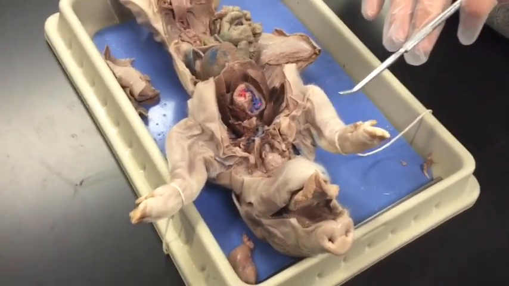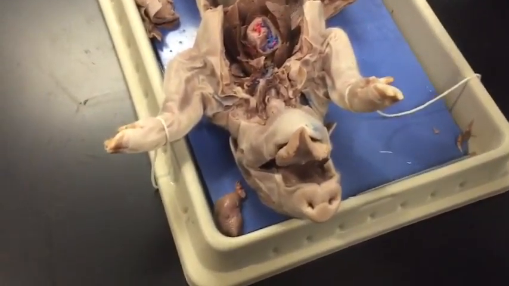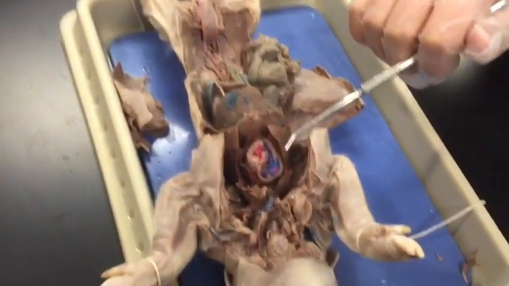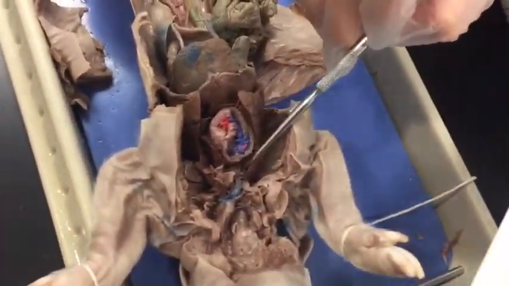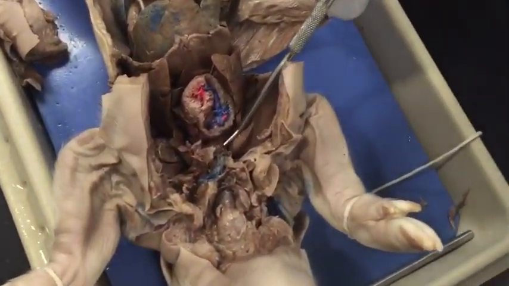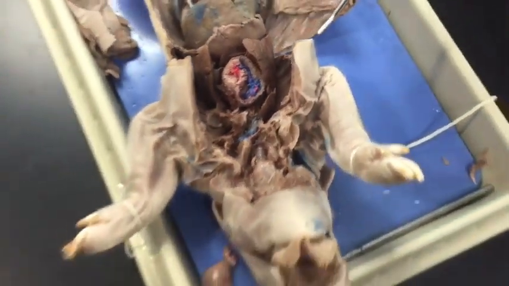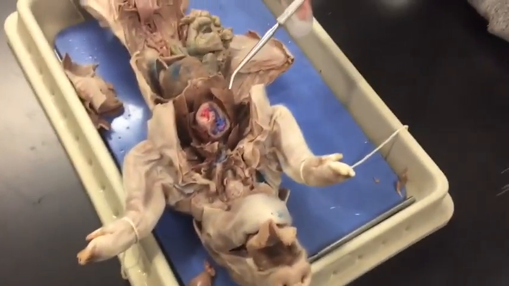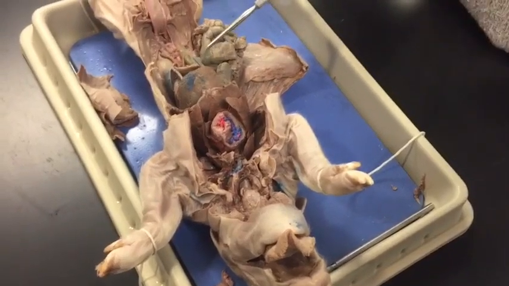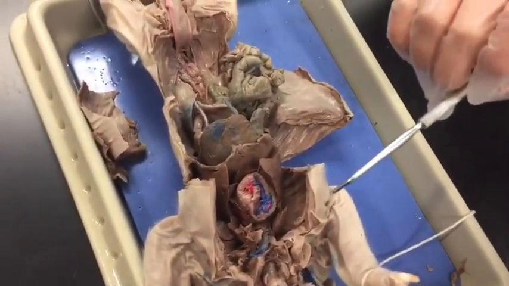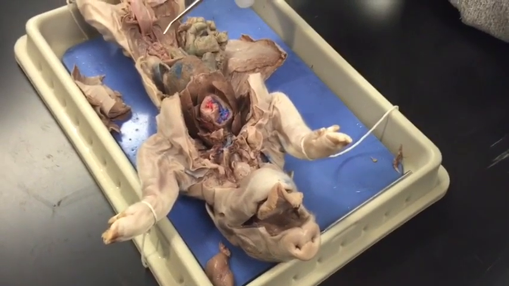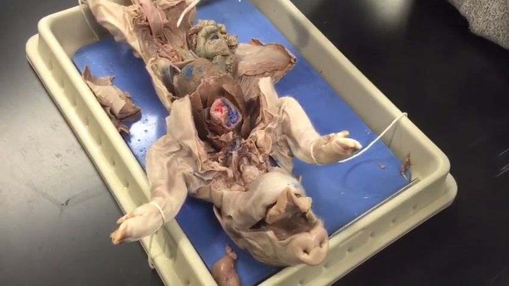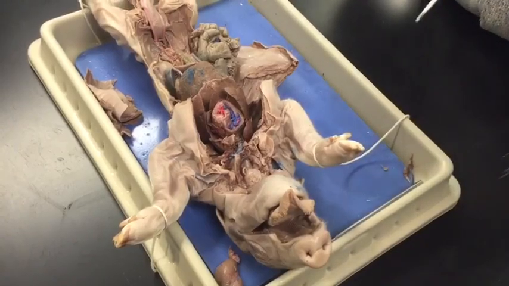The superior brings blood from the top of the body to the heart, and then the inferior brings blood from the bottom organs to the heart, and it's over here. And then the renal artery and vein: the artery carries blood from the heart to the kidney, and then the vein brings the blood from the kidney to the heart, which is then filtered there.